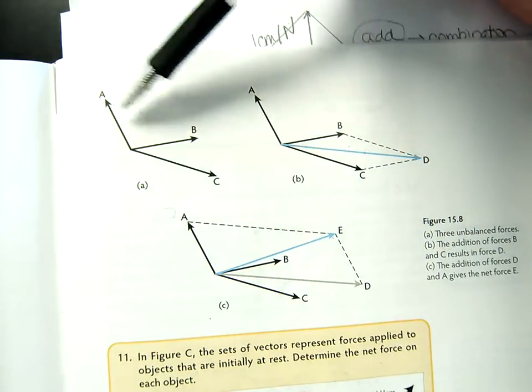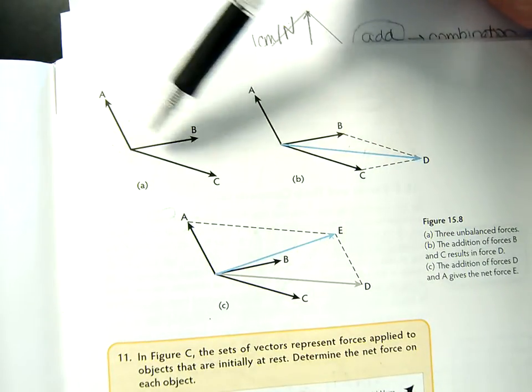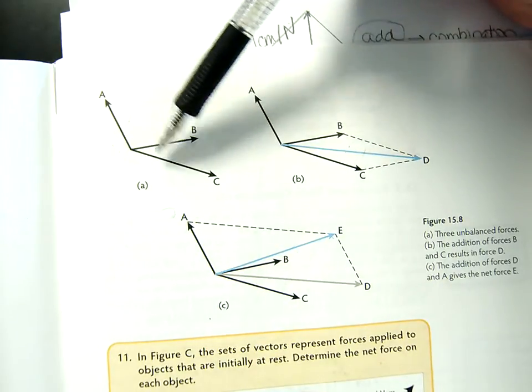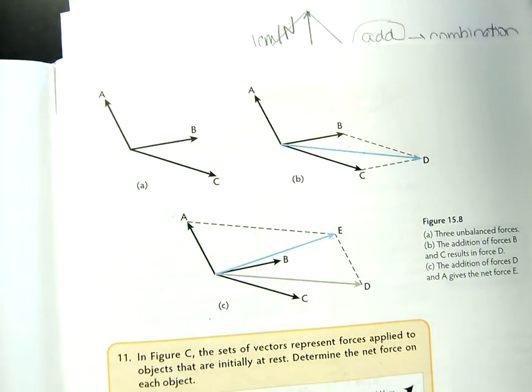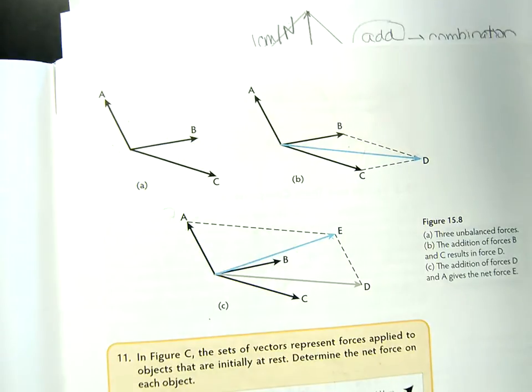Now, if I want to figure out what the combination is, the net force, I want to know the combination of all three forces. So if these three forces are acting on an object, where is the object going to go and with how much force? That's what net force is. So what is the result of those three forces acting on an object?